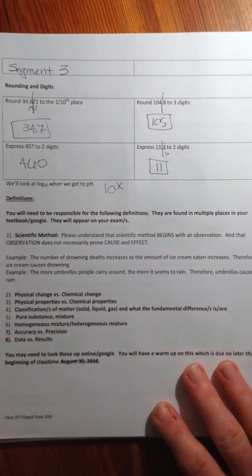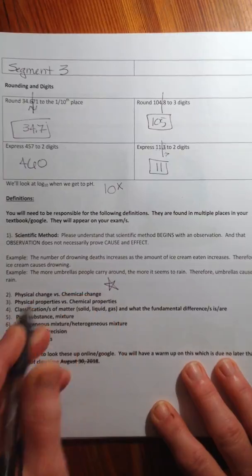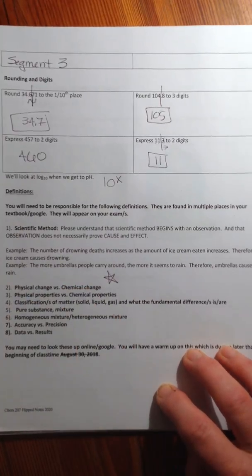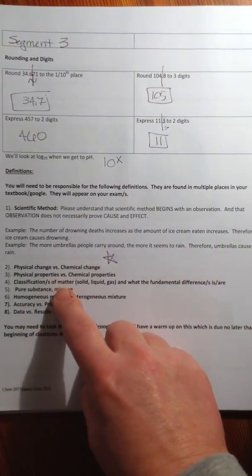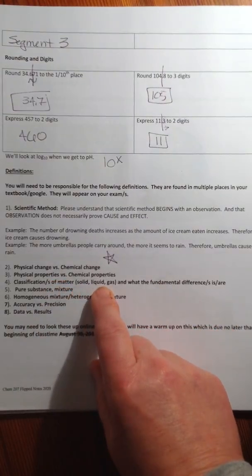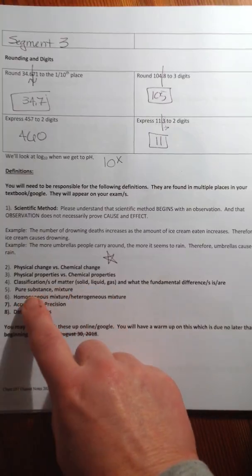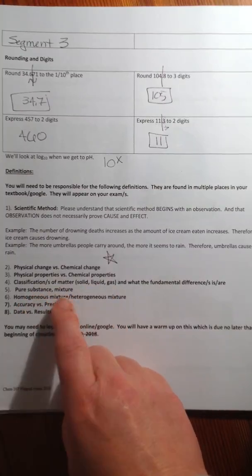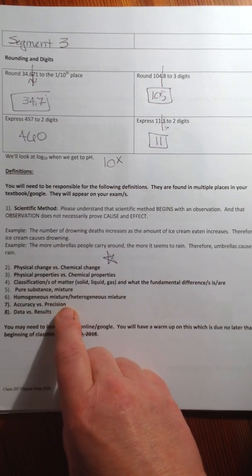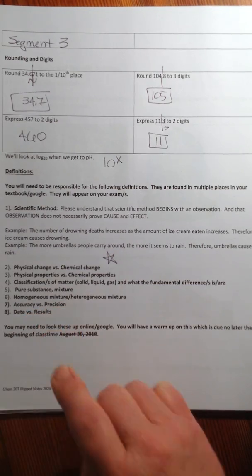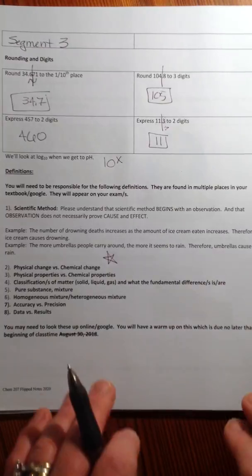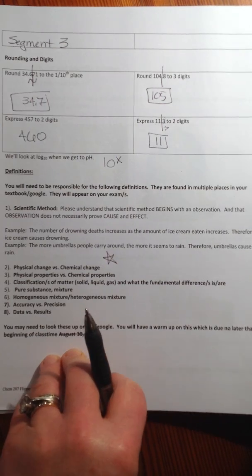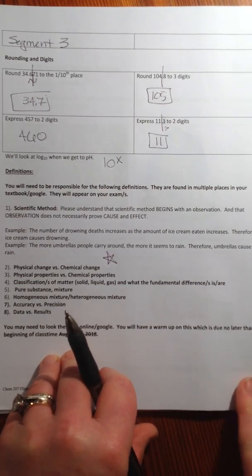Other definitions that you need to be responsible for are physical versus chemical changes, physical properties versus chemical properties, classification of matter, solid, liquid, gas. What does that mean? What is a pure substance? What is a mixture? Homogeneous, heterogeneous, accuracy, precision, data, and results. Okay, so this is going to be your job, and I'm not going to spend any time reviewing this because it's very well represented in a textbook. Okay, next page.